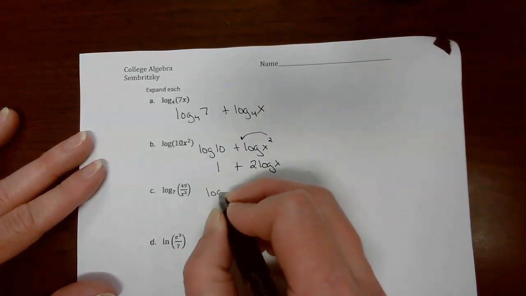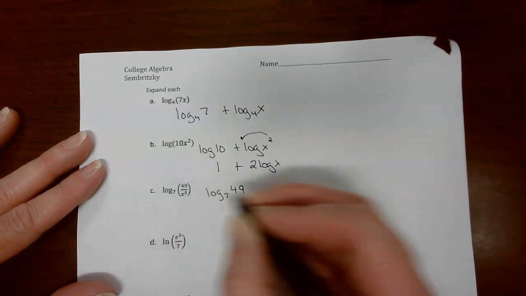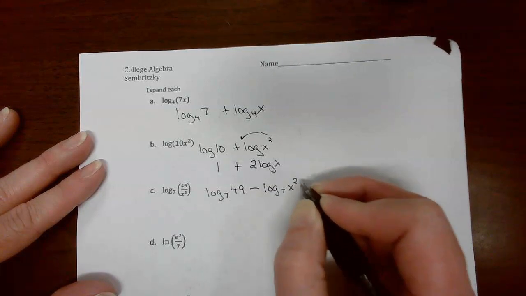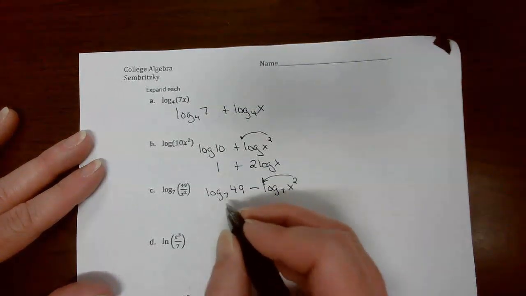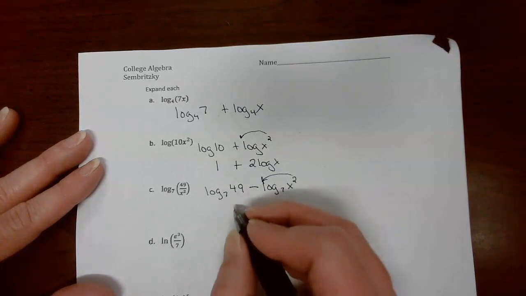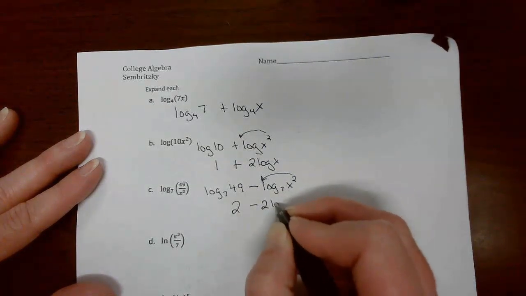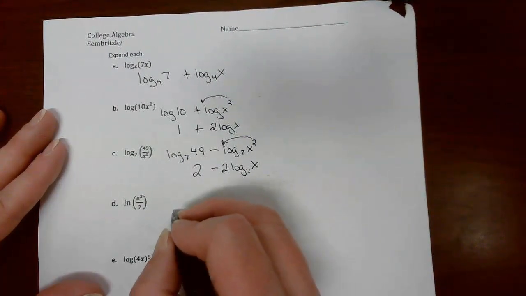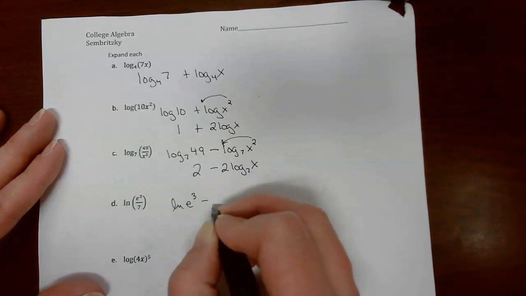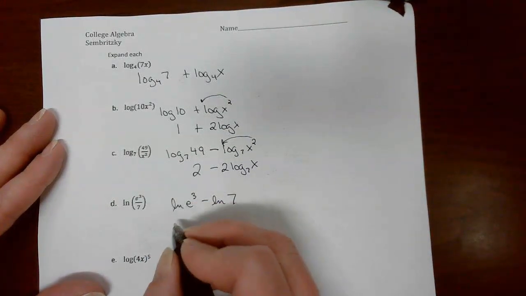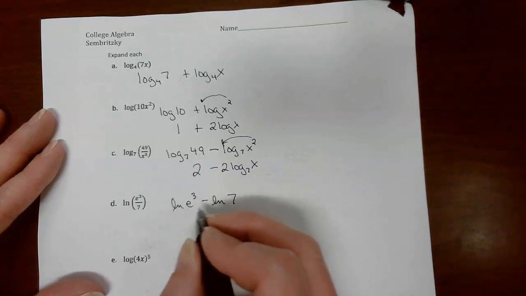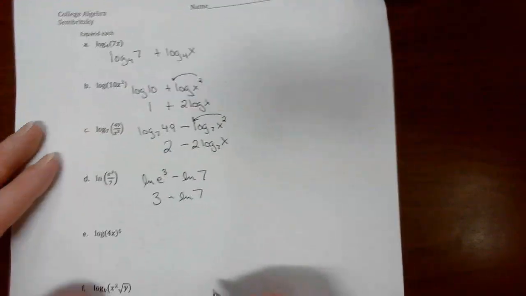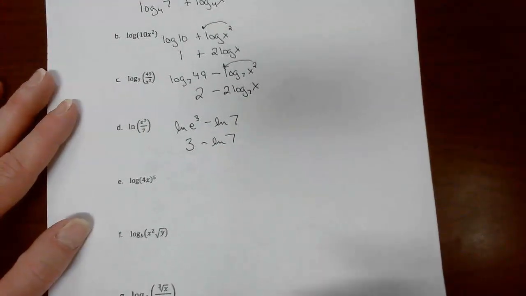Log base 7 of 49, and this is in the denominator, so it's being subtracted. The 2 can go in front, and I happen to know what that is. 7 to what power is 49? That's a 2. ln of e to the third minus ln of 7. Oh, wait, that's base e. E to what power is e to the third? That's just a 3.